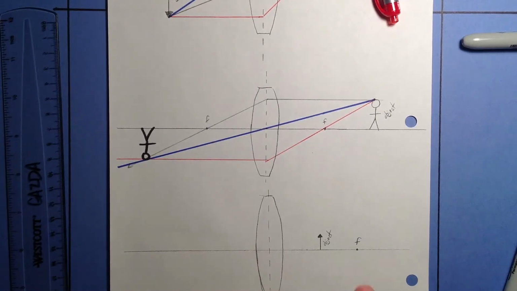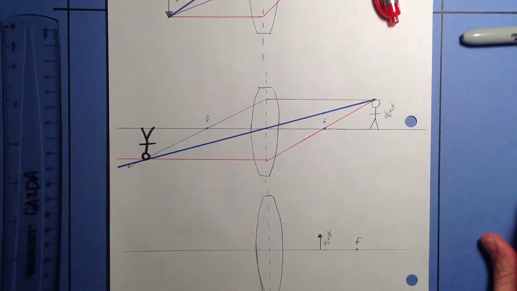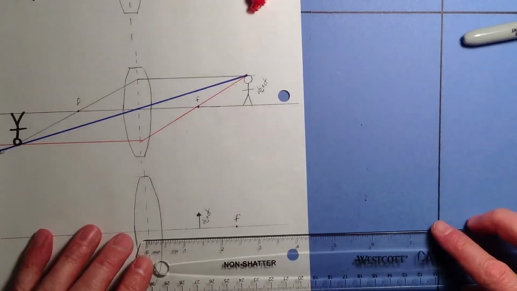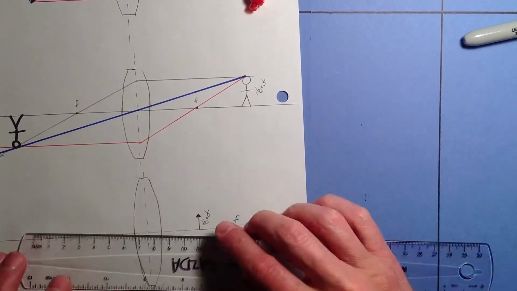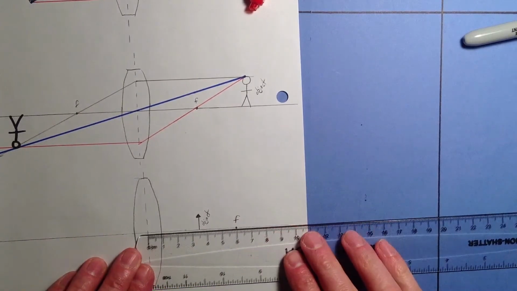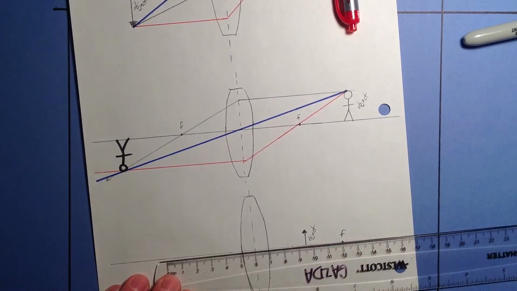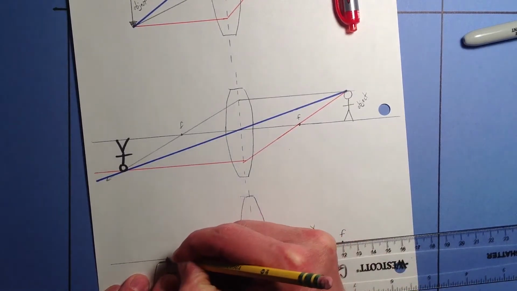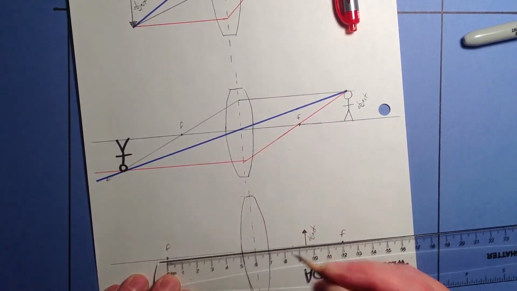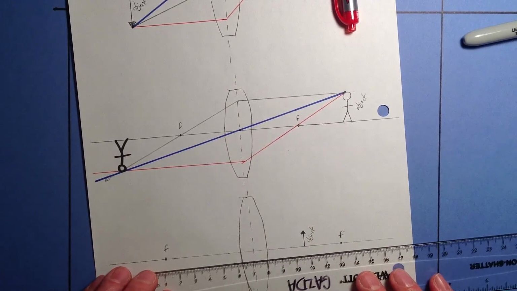here we go. Focal point here. What's the focal point? So this is going to be, no, I don't want inches. I want to make sure I do not use inches. Centimeters. This is 6 centimeters. So I'm going to mark that over here. My focal point, 6 centimeters. Okay. That's F. And here we go.